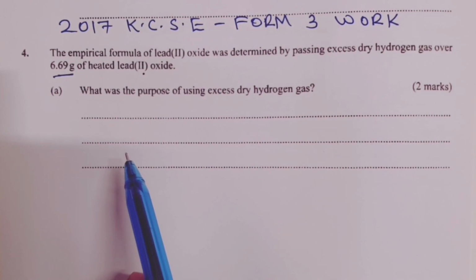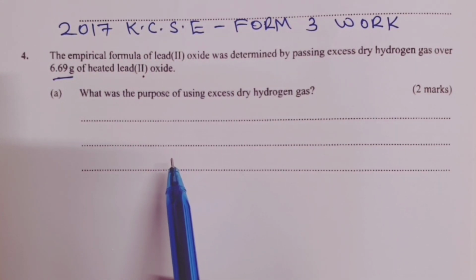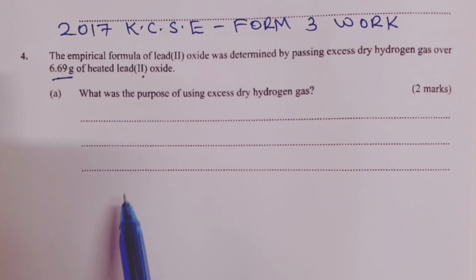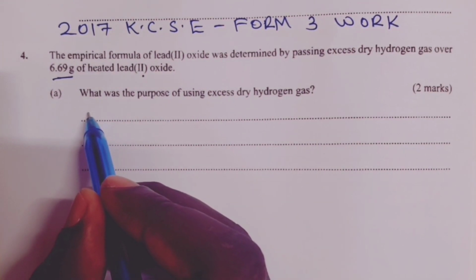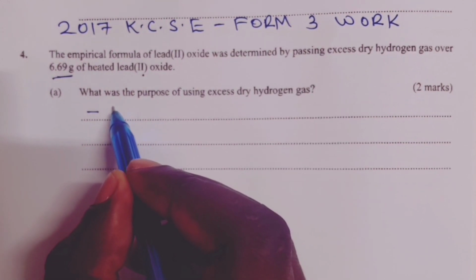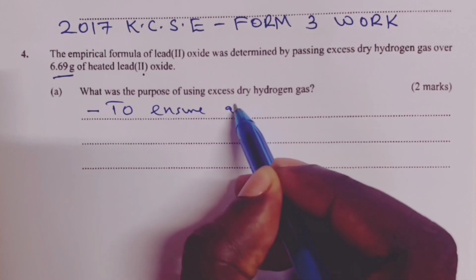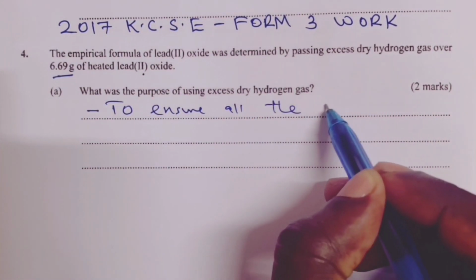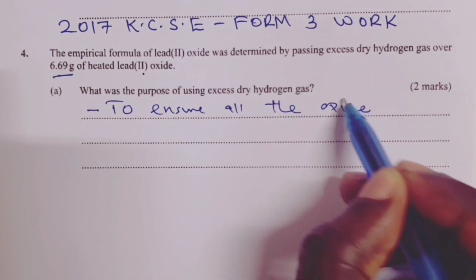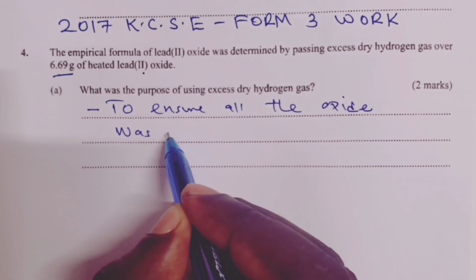For part A, we are asked to state the purpose of using excess dry hydrogen gas. The purpose of using excess dry hydrogen gas is simply to ensure that all the oxide was reduced.